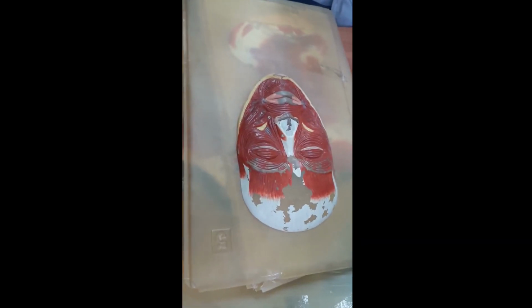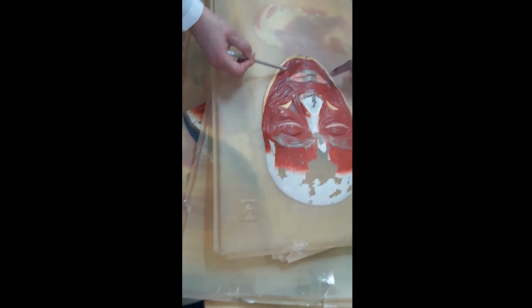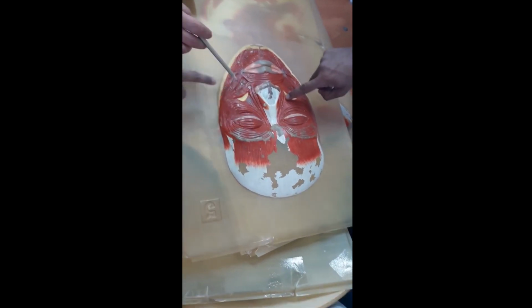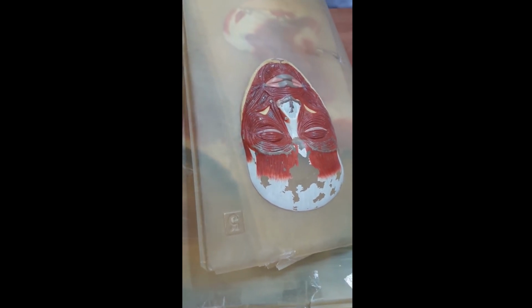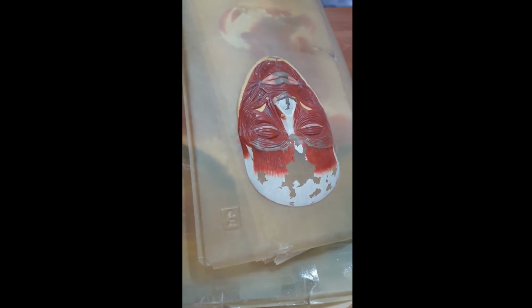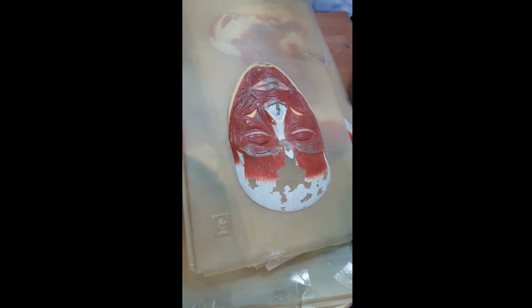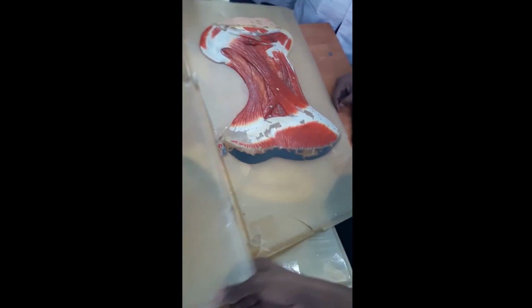Depressor muscle of the angle of the mouth. Depressor muscle of the lower lip. Submental muscle. Buccal muscle. Elevator muscle of the upper lip. Lesser zygomatic muscle, greater zygomatic muscle. Risorius muscle. Then masseteric muscles.